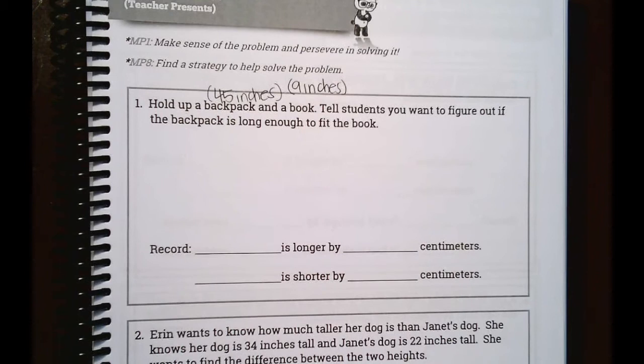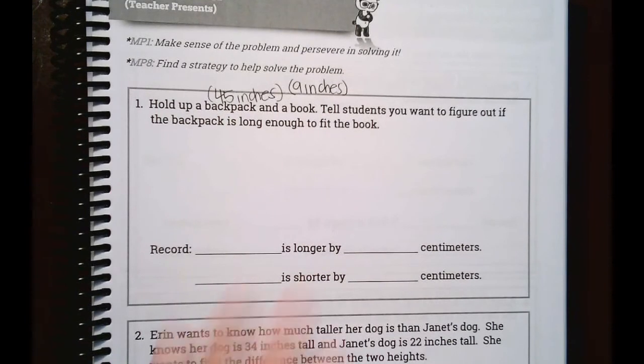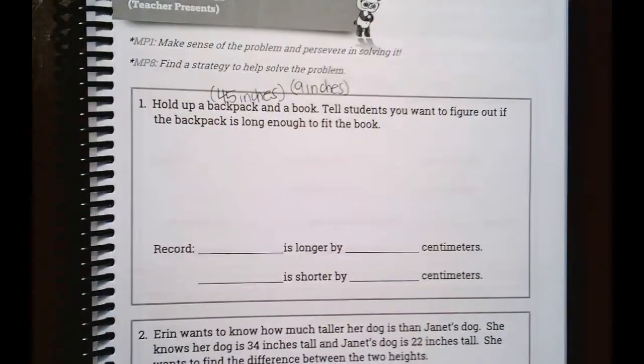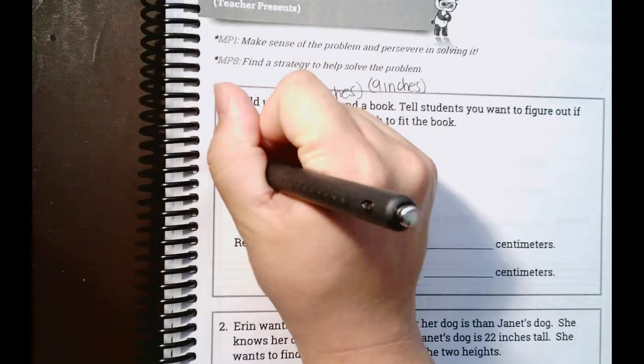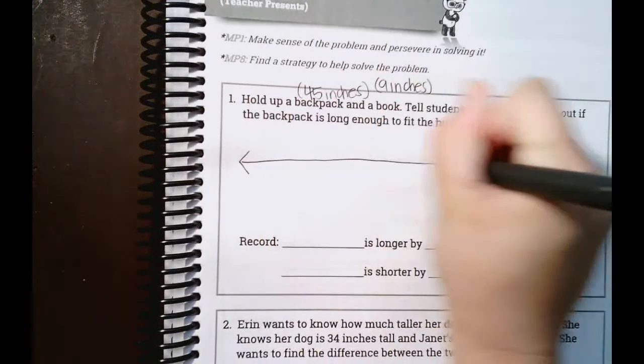Okay. Now, once we found our lengths, we need to compare them by putting them on a number line. So yesterday they gave us our number line, right? Today we need to draw our own.